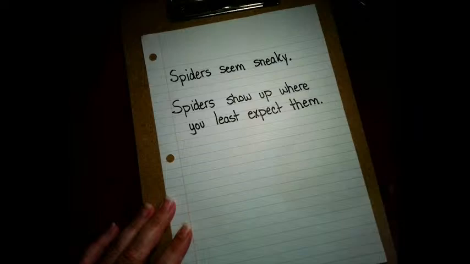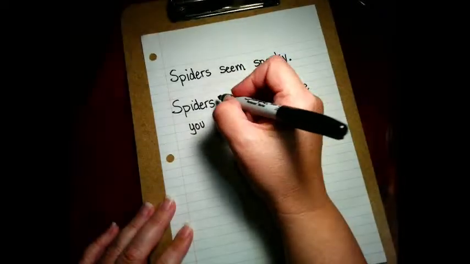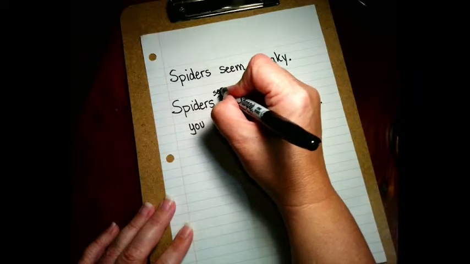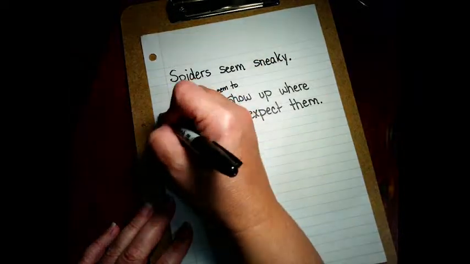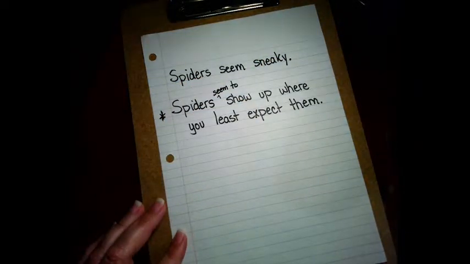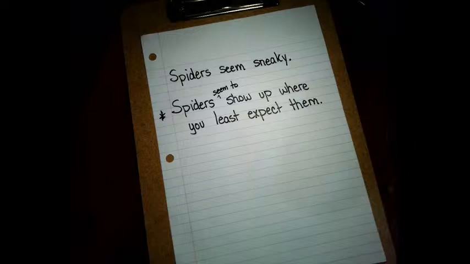I kind of like that one because that gives you the idea of sneaky without using the word sneaky. Ooh, what if I said spiders seem to show up where you least expect them? Ooh, I like that sentence. I'm going to call that one a winner. Okay? That might actually be a really good sentence to start with after our introduction. So let's go back and look at our introduction.